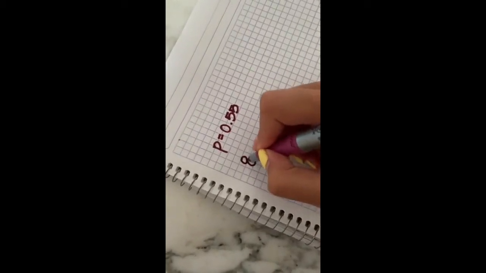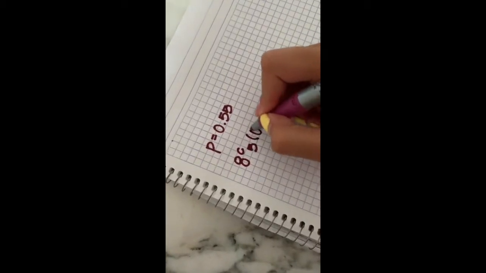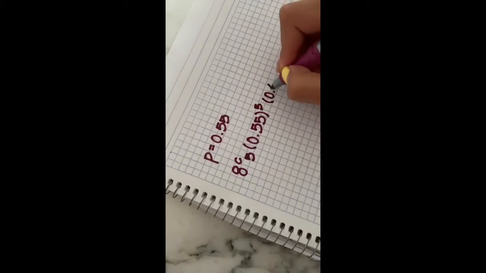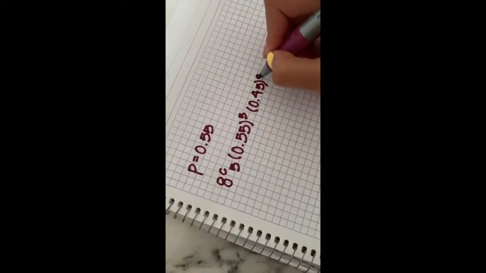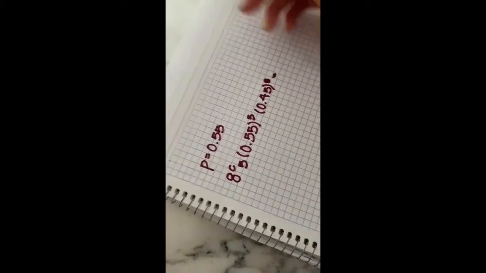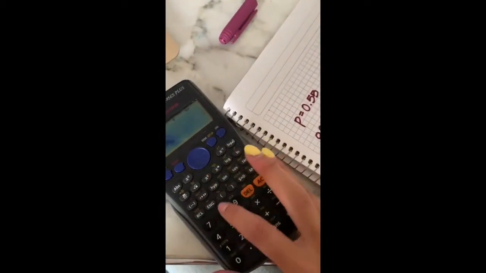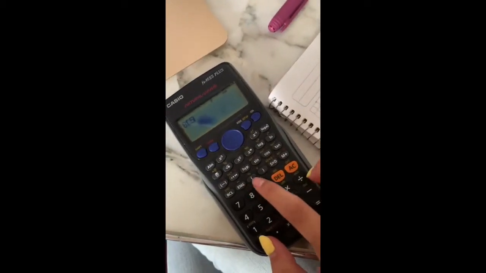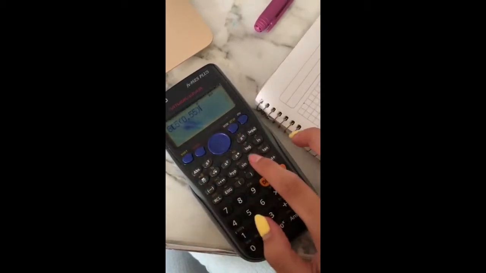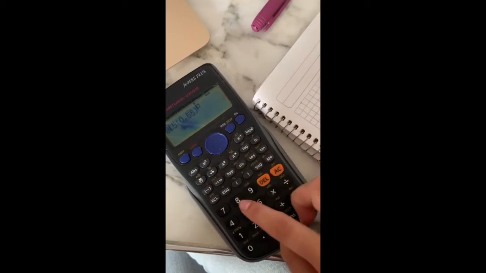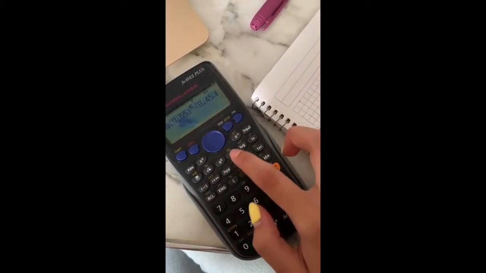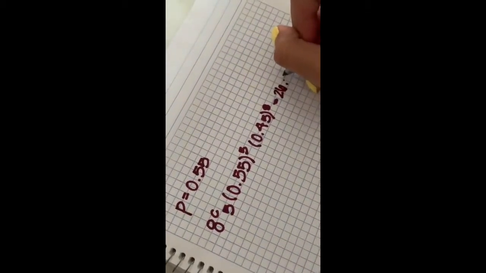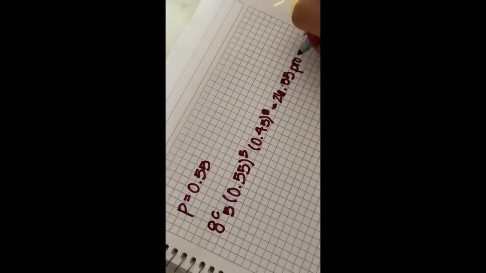You start by putting 8, that is the number of people, then a C and then a 5, times 0.55, that is the probability, to the 5th power, times 0.45, that is what 0.55 needs to get to 1, to the 8th power, and you do the multiplication in the calculator. And the answer is 26.55% probability.